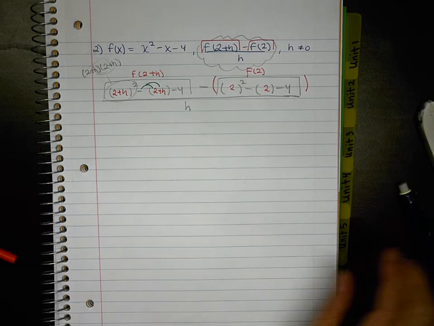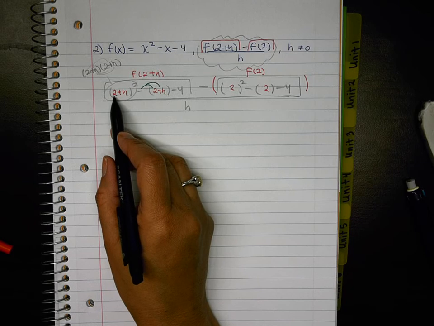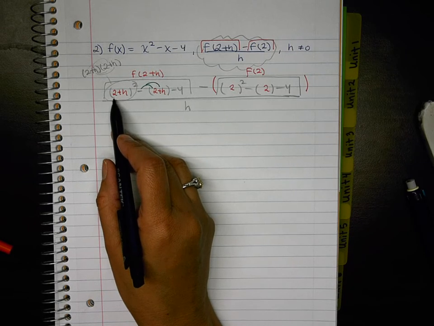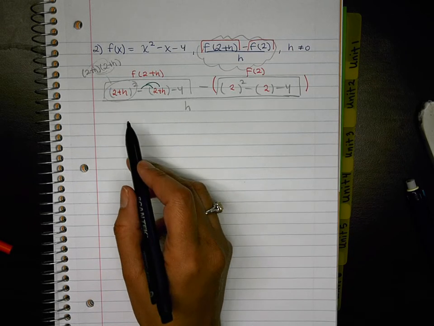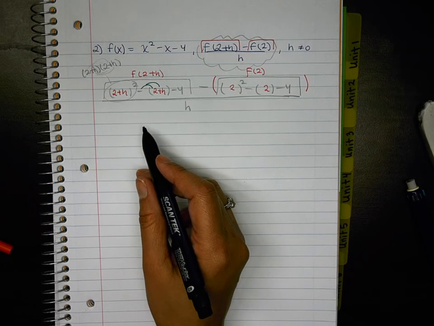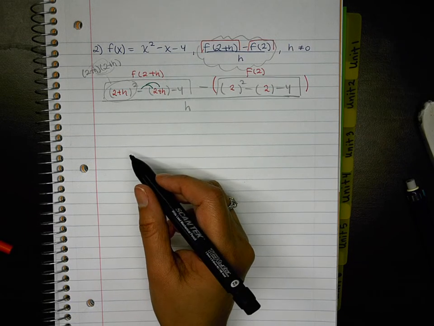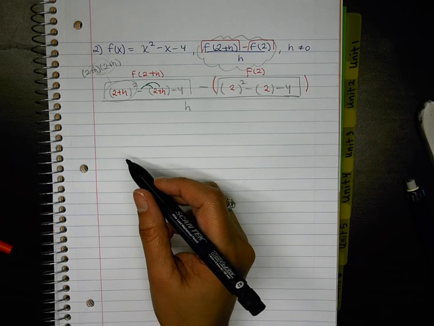Can I have a volunteer give it to me? Already distributed and the middle terms combined. Nobody's going to volunteer. Good job. Who gave it to me? Okay, she said h squared plus 4h plus 4. Did anybody else get that? Did anybody write it with the 4 first? Okay. She wrote it in the correct form.